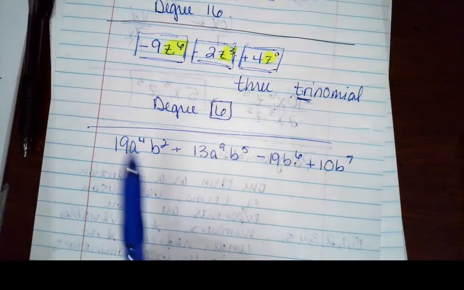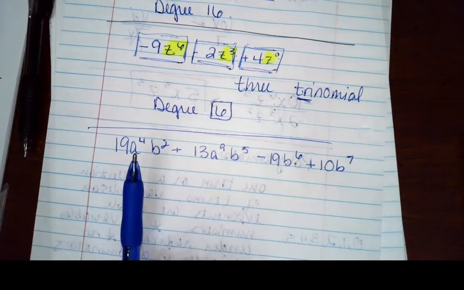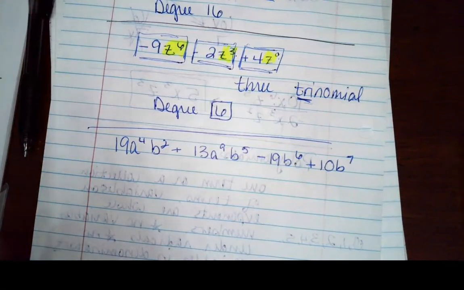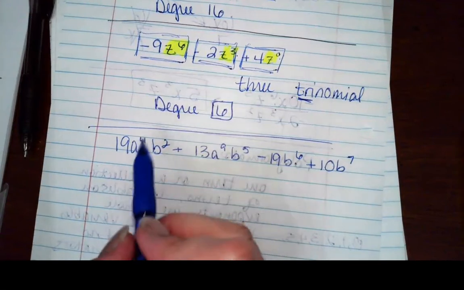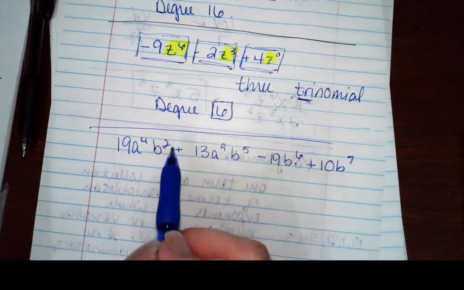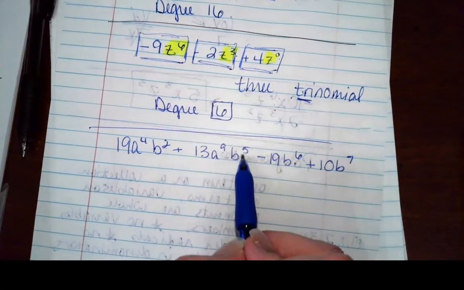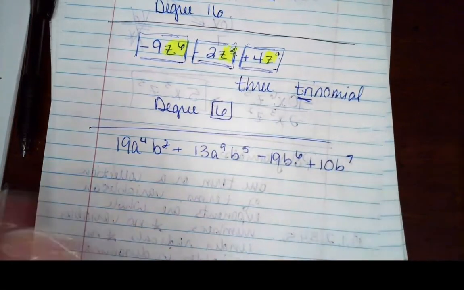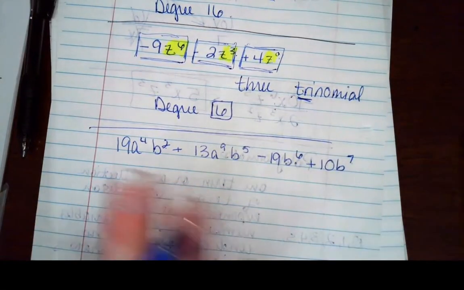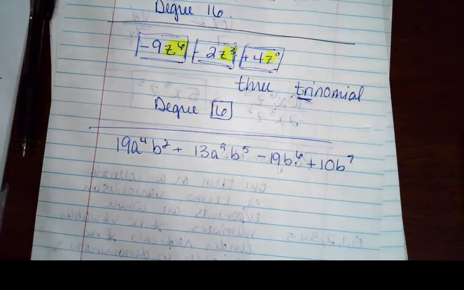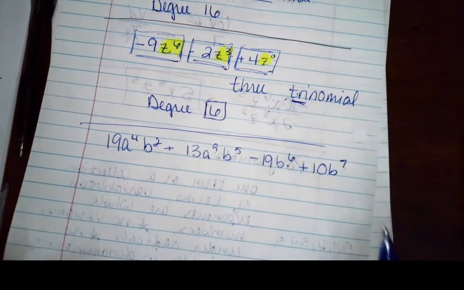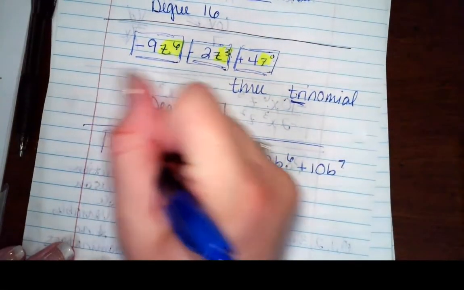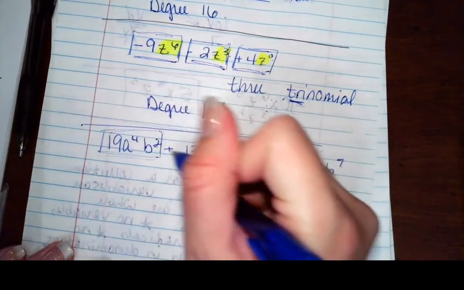So I look at this, I see no variables in denominators. I see no variables under radicals. So now check and make sure your exponents are okay. Positive 4, good. Positive 2, positive 9, positive 5, positive 6, positive 7, we're good. Okay, as long as it's from 0, 1, 2, 3, 4, 5 and goes positive. So this is good.